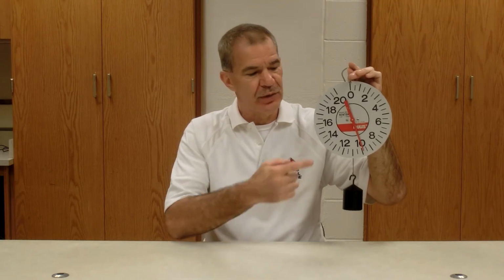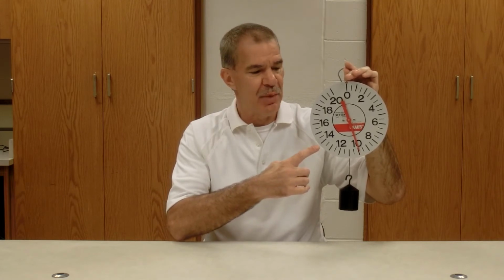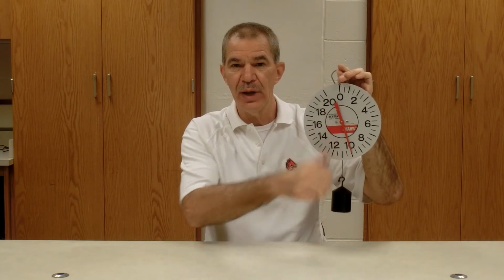But if I move this scale up and down, we see the needle on the scale fluctuating. Does that mean that the weight of the object is changing? No, not at all. So the scale doesn't always tell us the weight of the object. What the scale tells us is the amount of force that the scale is pulling up on the weight with.